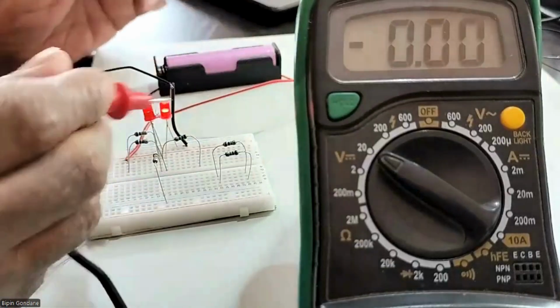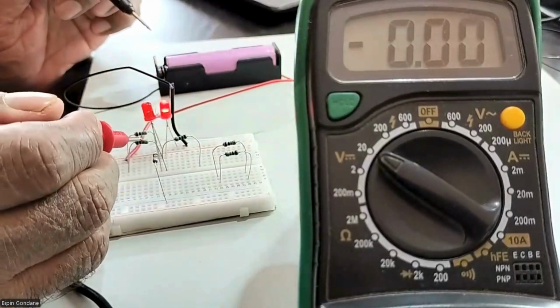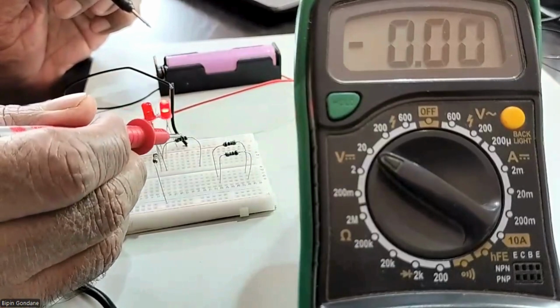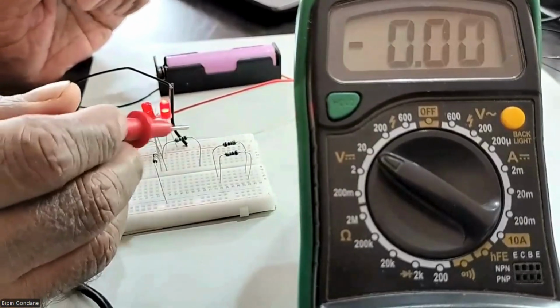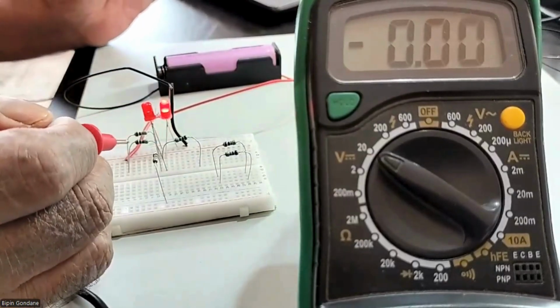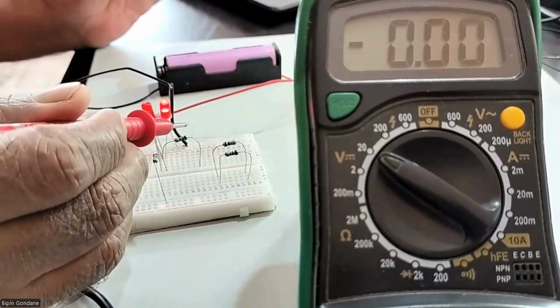I have connected two resistors here. You can see this resistor and this resistor. This is in series. Already we have discussed in another class how to connect in series. That is, one end of the resistor should go to one end of the other.